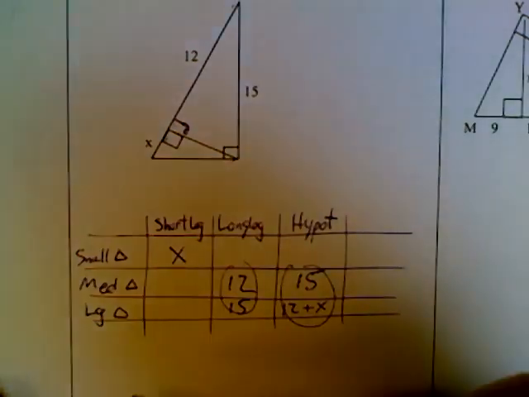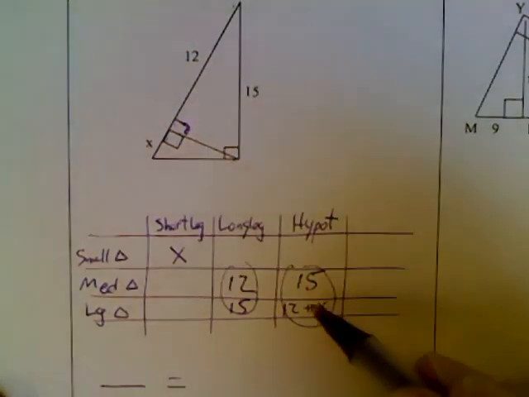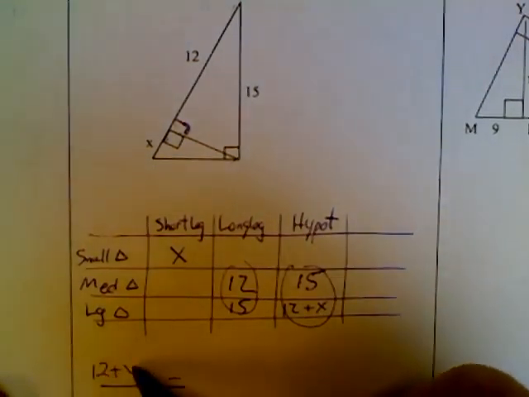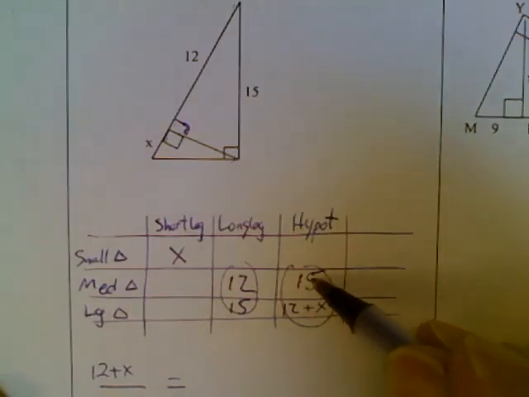And now you can write an equation. This is the only box that has an x in it, so I like to start with that in my numerator, 12 plus x. And that corresponds to this 15.